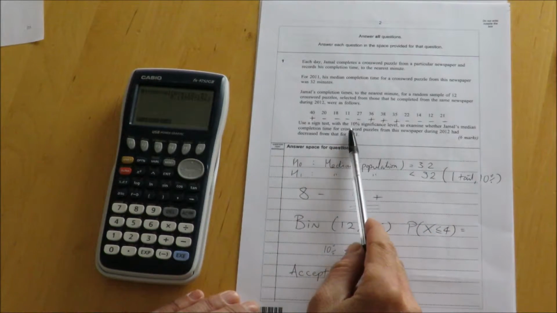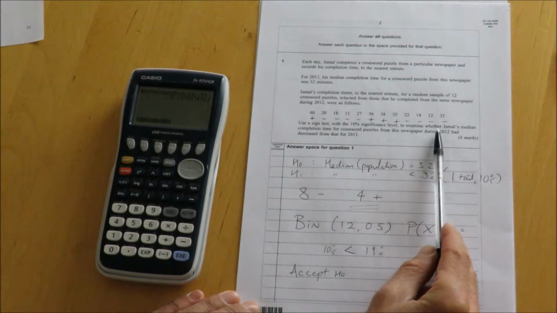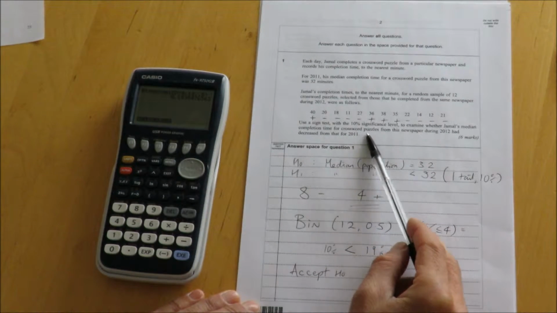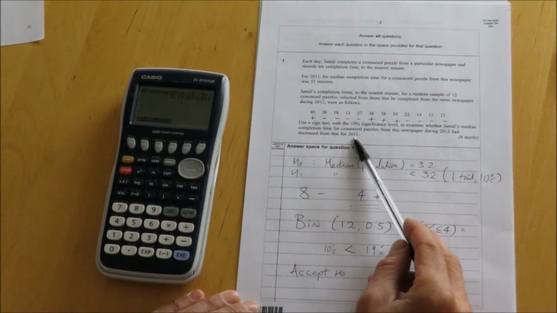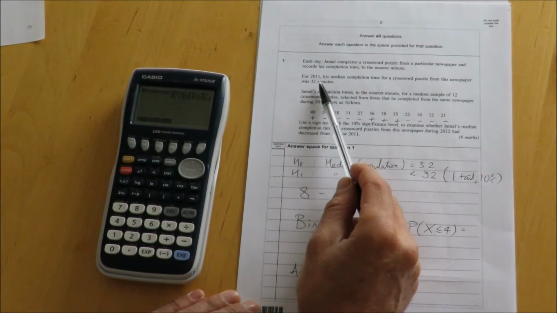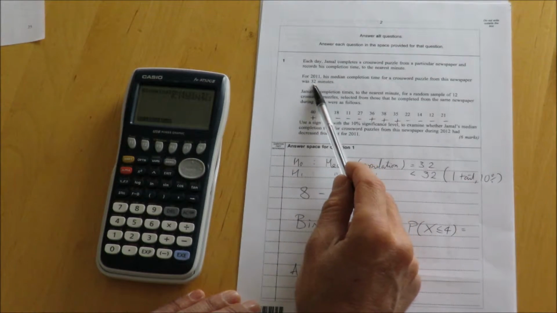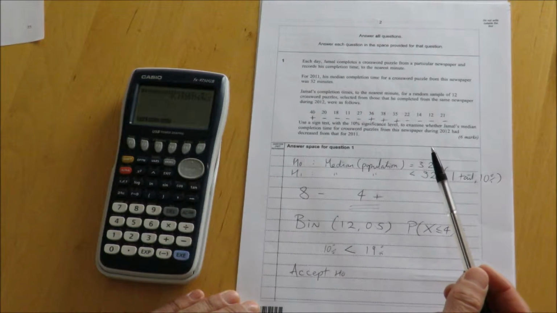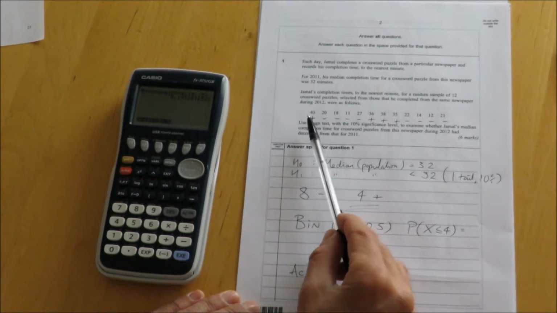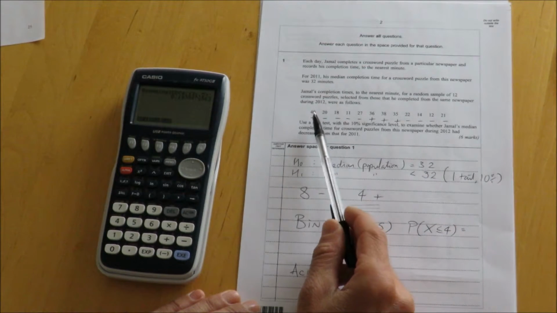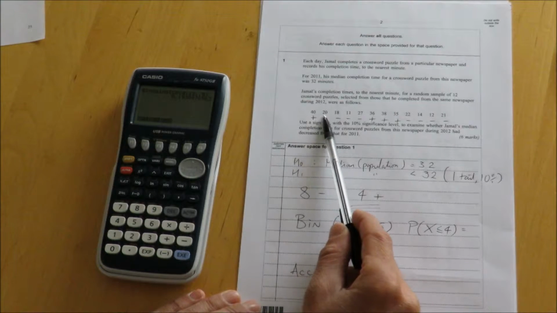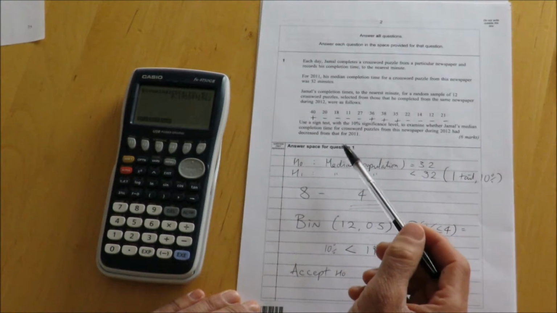We're asked to use a sign test with a 10% significance level to examine whether Jamal's median completion time for crossword puzzles during 2012 had decreased from that of 2011. In 2011, Jamal was completing his crosswords with a median time of 32. So we have a series of values here, and what we're required to do is simply put a plus sign if Jamal's time exceeded 32 and a negative sign if it was less than.